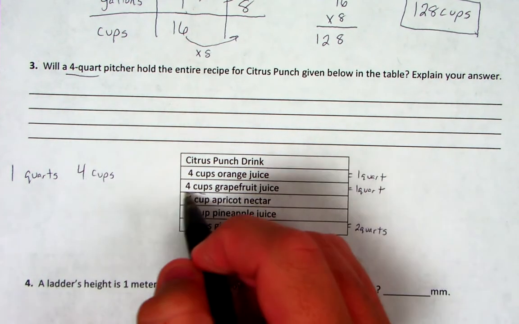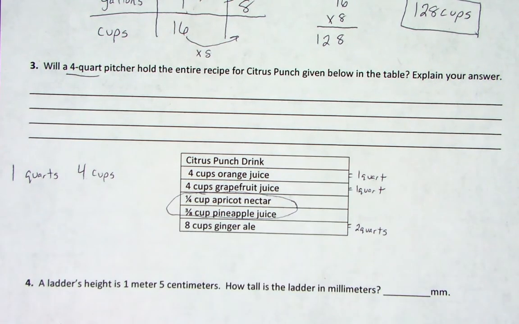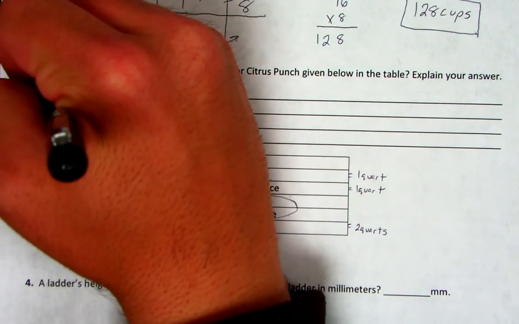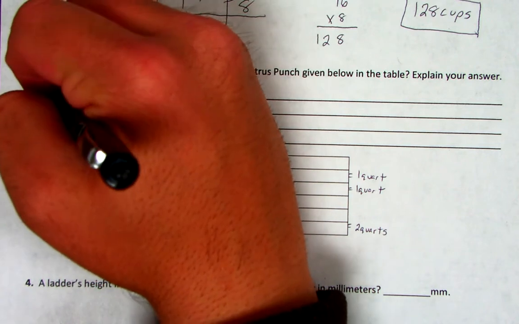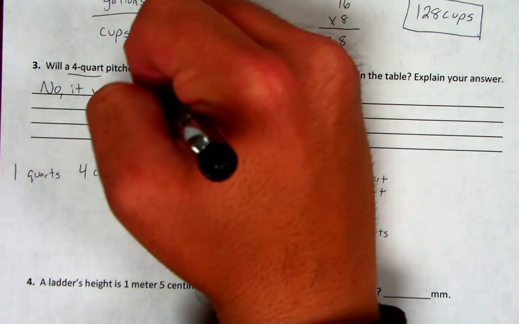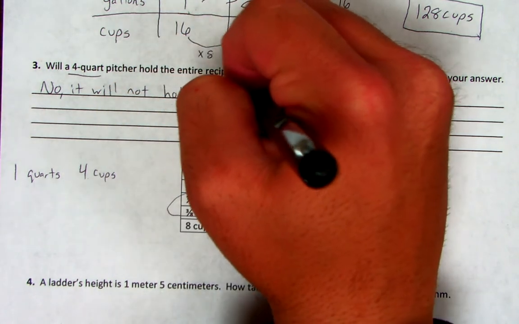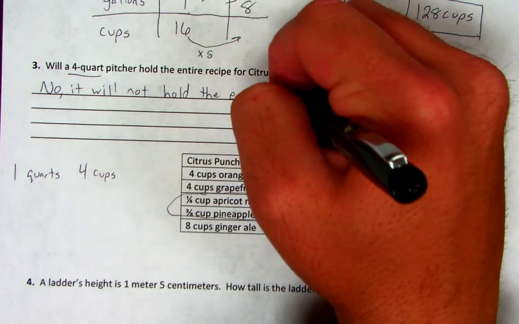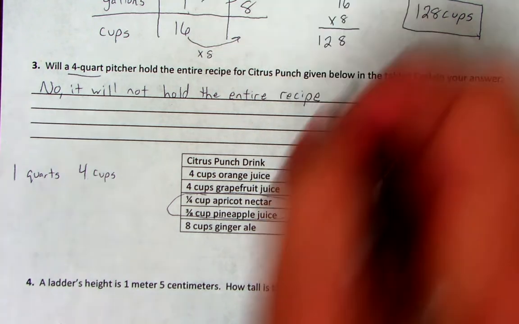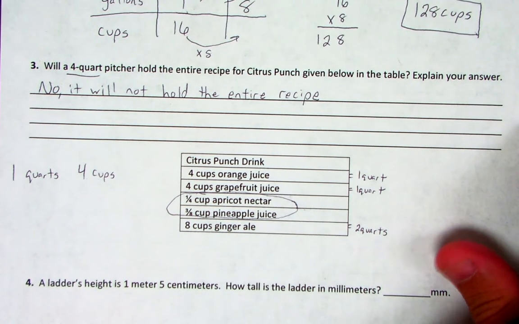Well, no, it won't, because look, we still have this left over. So, no. It will not hold the entire thing. Look how nice and easy that was, and we didn't even have to mess with the fractions.